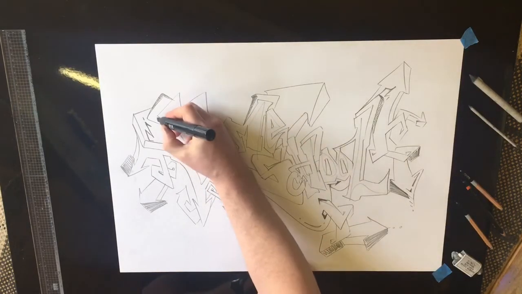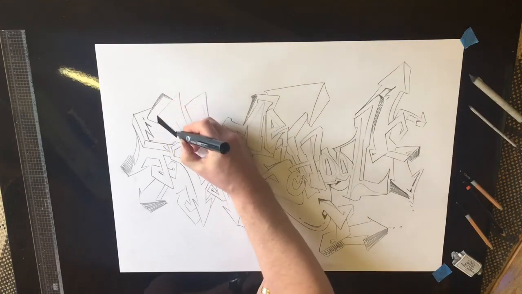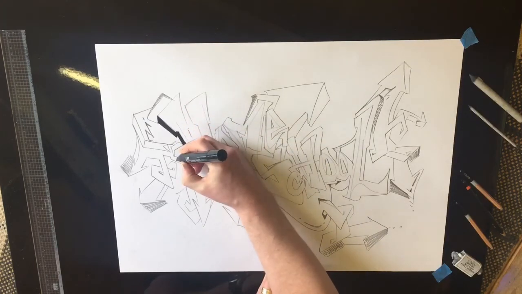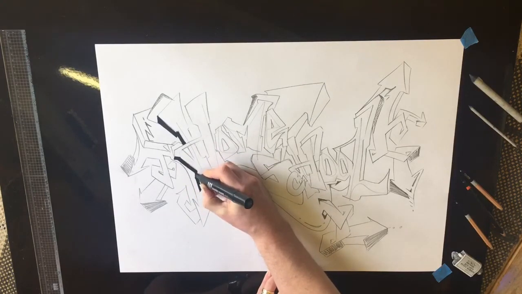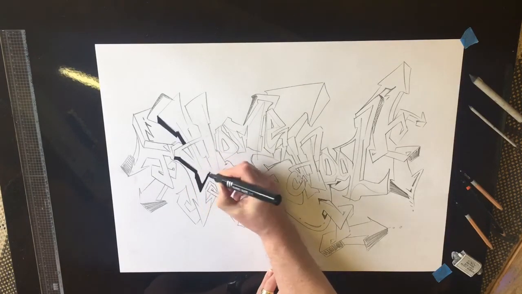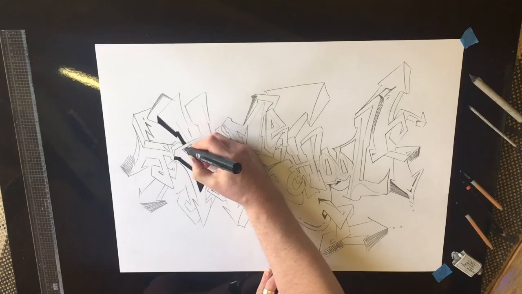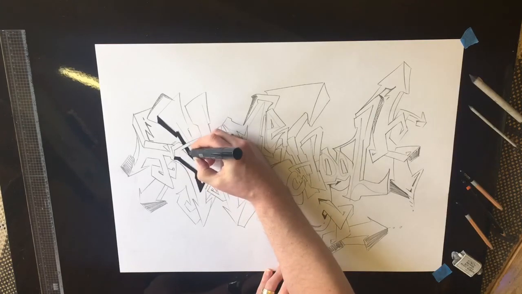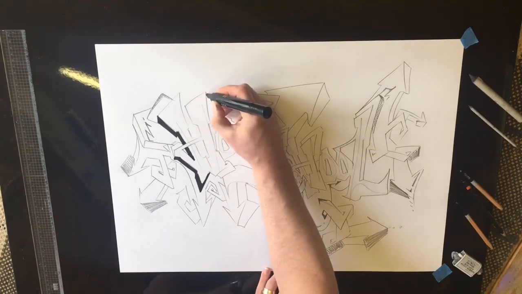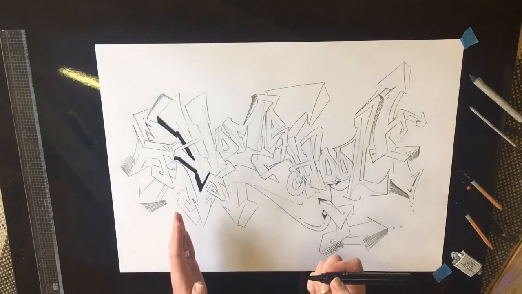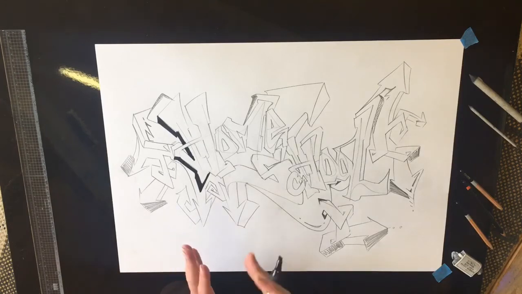Now, but what you can do in graffiti, as I've said before, is it's about giving the weight to it, but also the side. But there's nothing that's saying that you can't change how it moves.